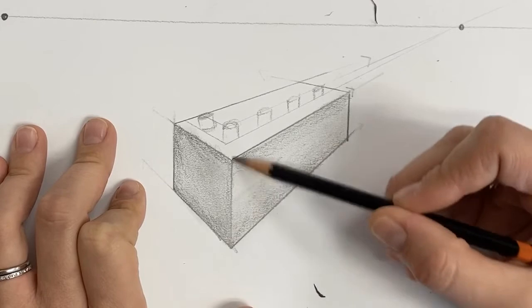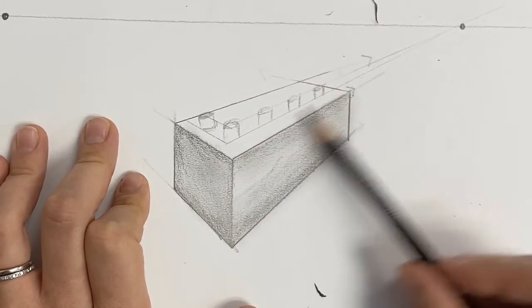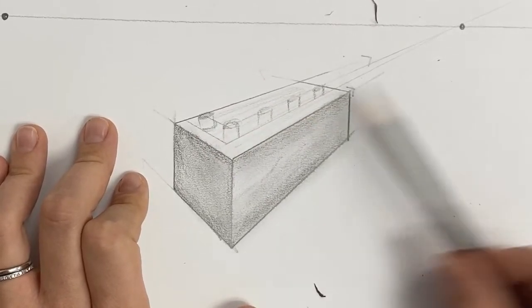Remember, this is just a sketch. So don't be too worried about what it looks like. I'm just going to go through it.